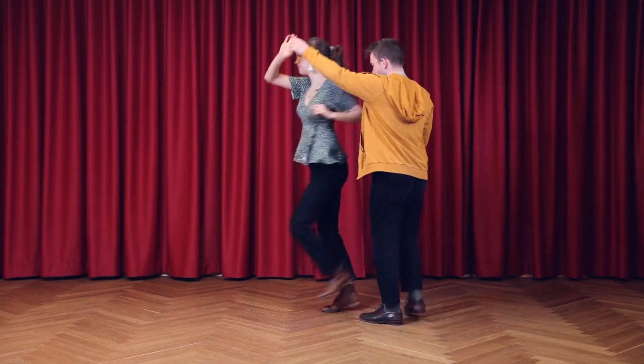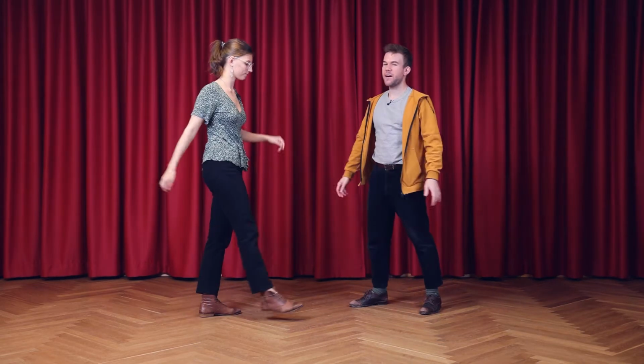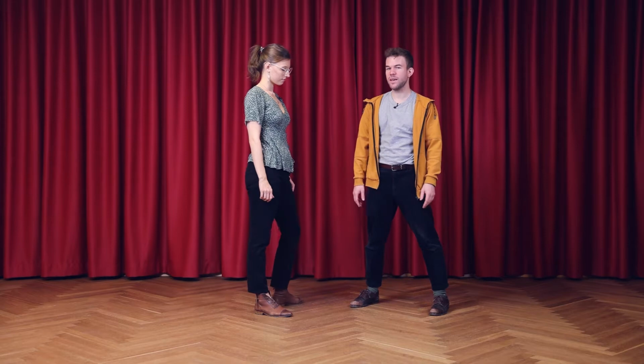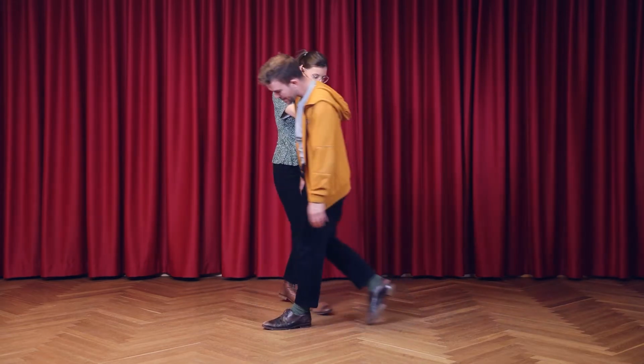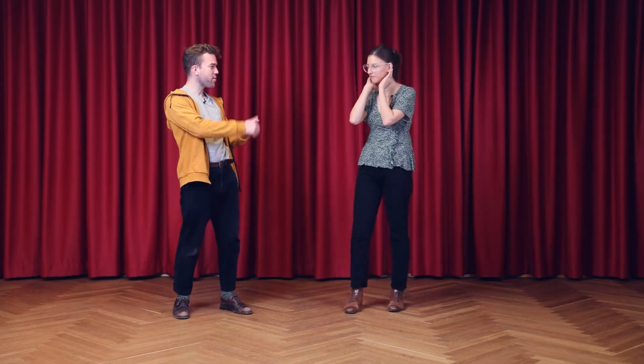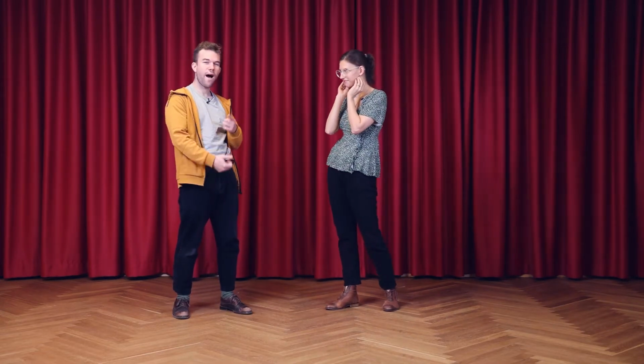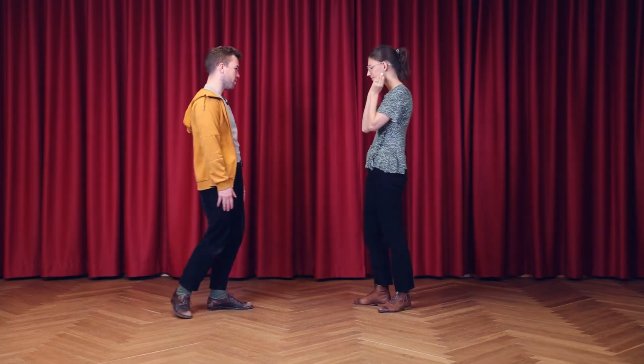There are many ways of doing rhythms when you're dancing Lindy hop, and exploring the triple steps is a good way to start. The main idea is we have 1, 2, 1, and 2. So maybe let's do some triple steps, like the basic one, just to practice them.